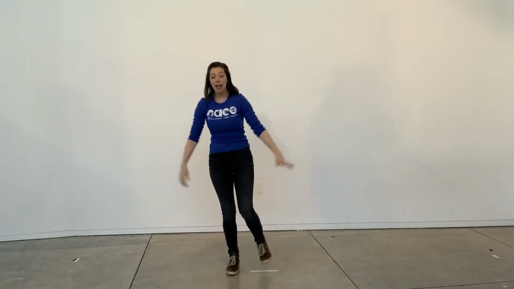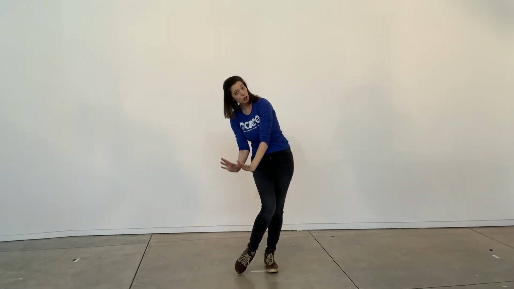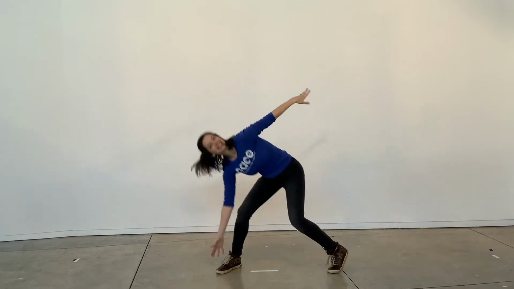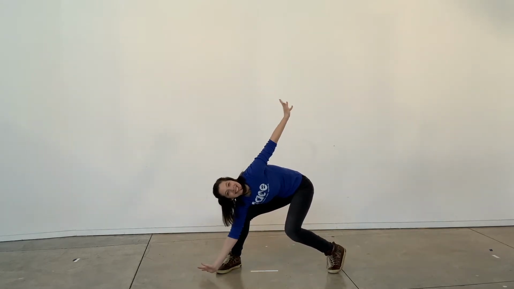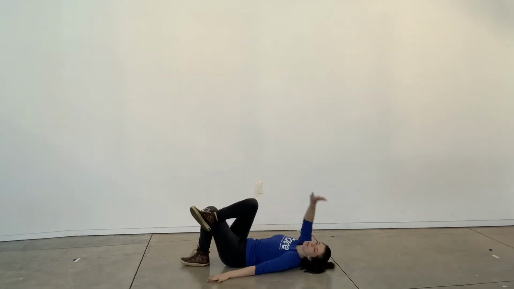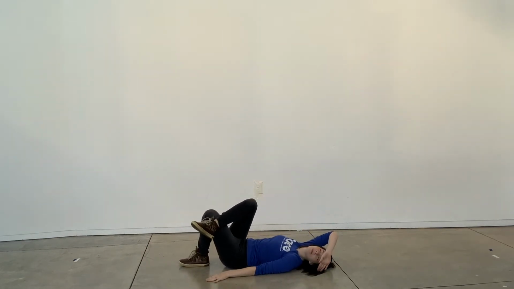Stand tall. Now we're going to make a middle shape. So that's a little lower, not on the floor. Here we go. Middle shape. Stand tall. And now for a low shape with no sound. Go ahead and make your low shape. Stand tall.